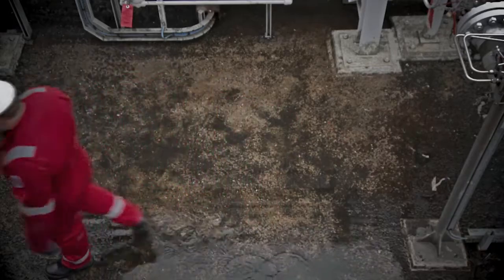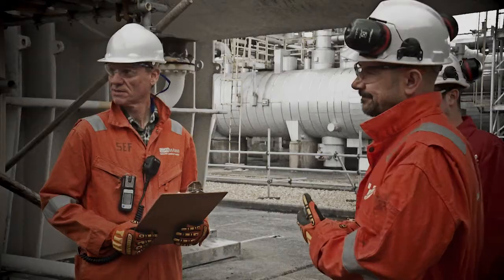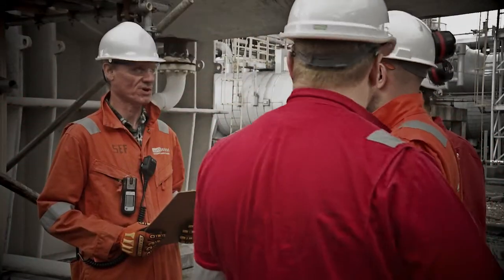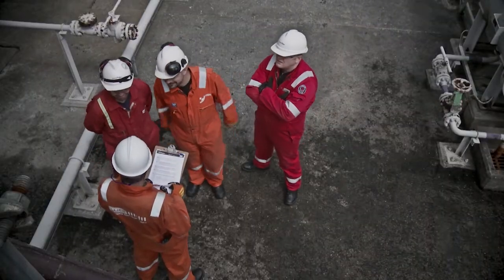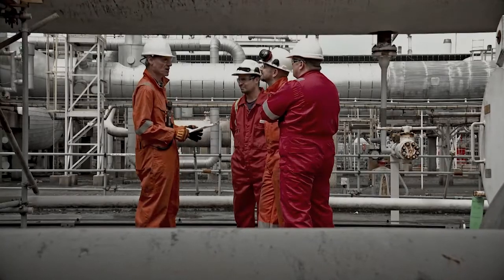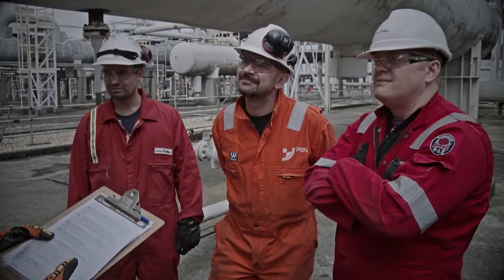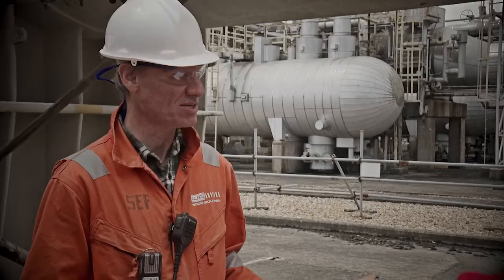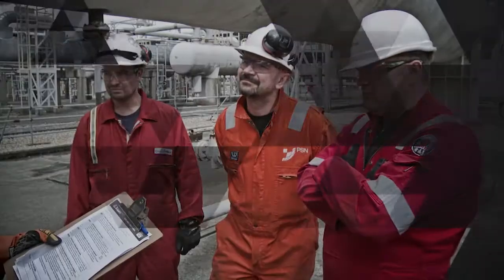Where's Gary? Here he is. Okay, no point doing the Toolbox Talk twice, is there? All right, everyone here, let's get cracking. Okay, so why are we here? We've got a leaking flange. The epoxy resin's cracked. It needs replacing.